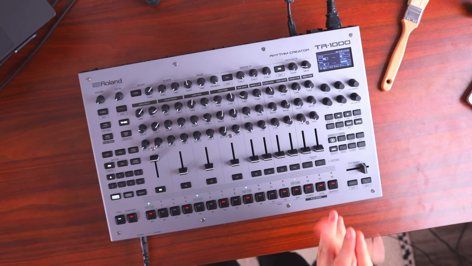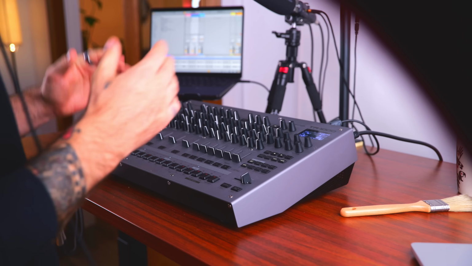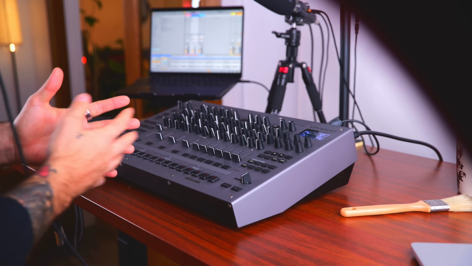Another thing I could say for sure is that by default, the TR-1000 sounds bigger than the TR-8S. That was one consistent criticism I had about the 8S, in particular with the lower sounds. I thought that they were sometimes a little bit thin. You had to treat them in a certain way to get them to sound bigger. That is not an issue with the TR-1000.